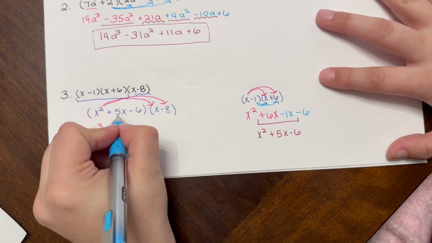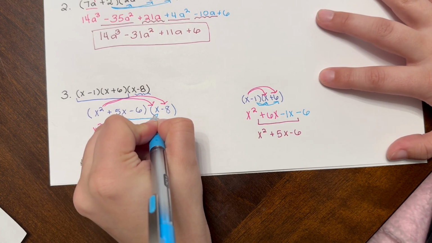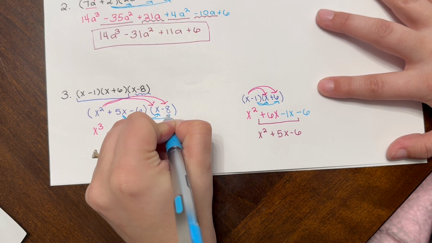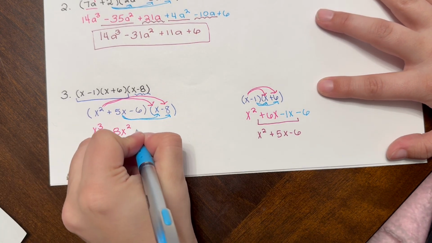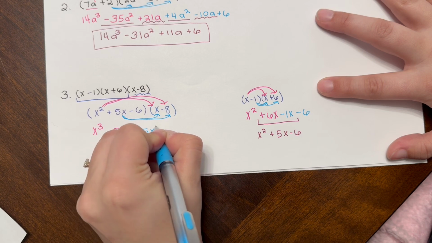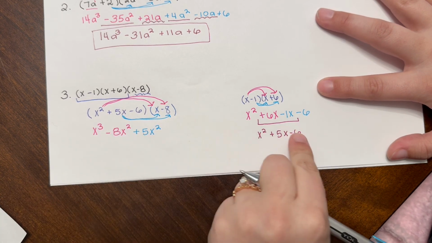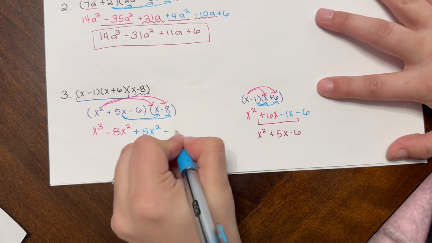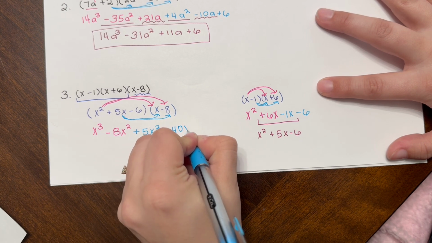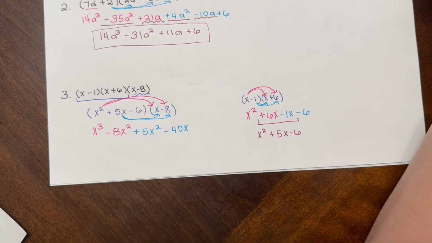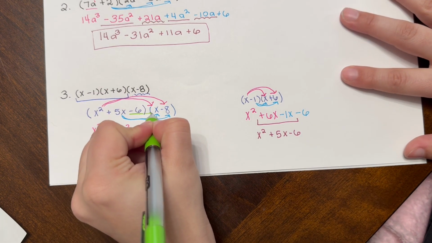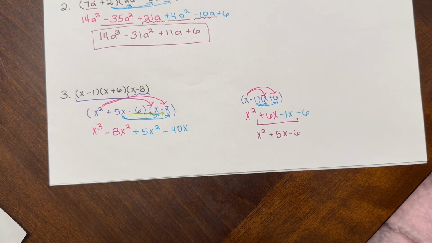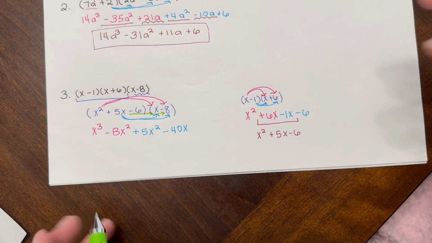Then we're going to distribute this 5x to everything in the second set of parentheses. 5x times x is positive 5x squared. 5x times negative 8, we're going to get minus 40x. Last but not least, we still have to multiply this minus 6, so it's going to get distributed to everything in the second set. This time, we're distributing 3 things to that second set of parentheses.